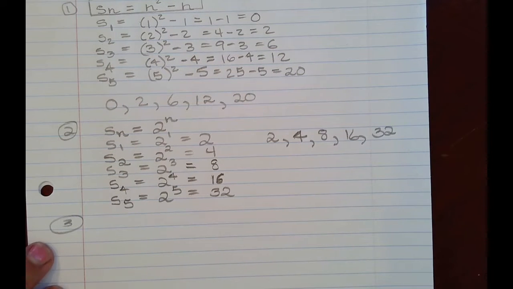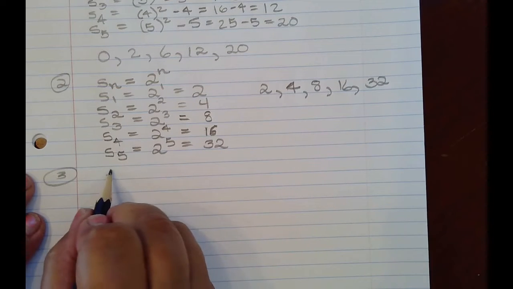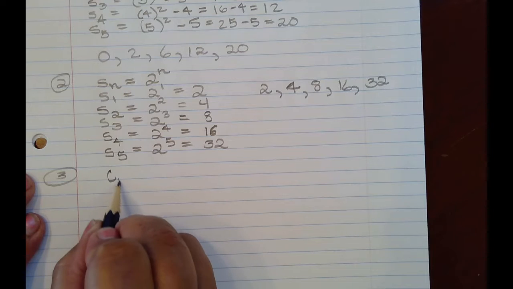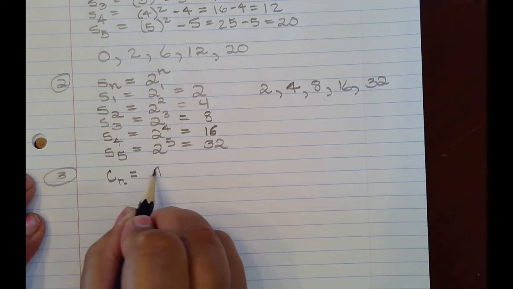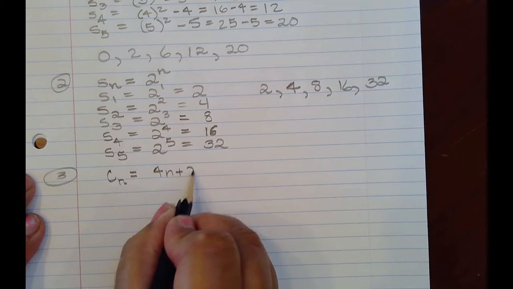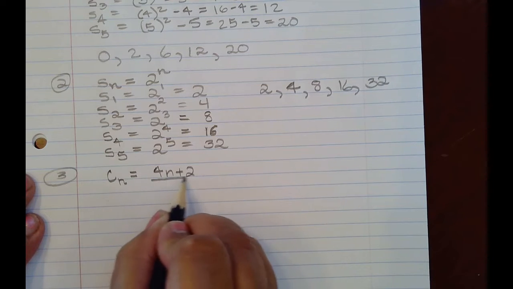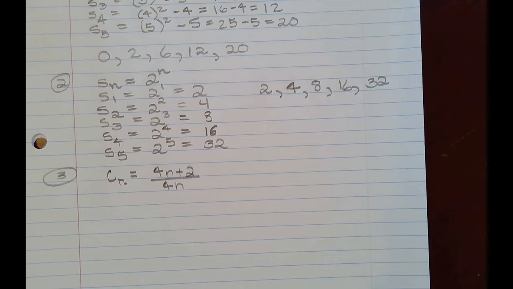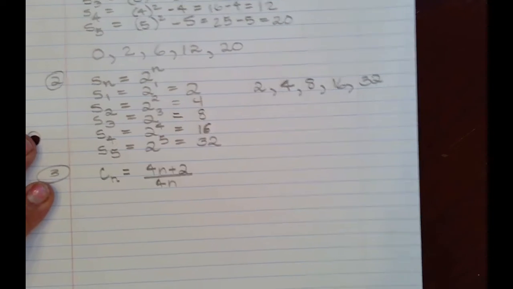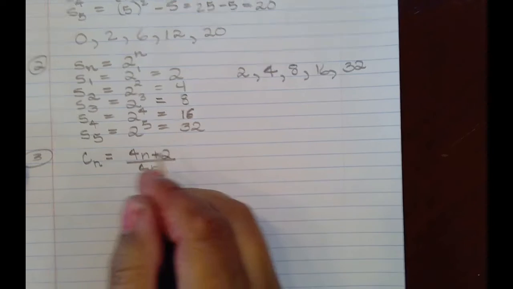Okay, moving on to 3, where we have a formula that involves a fraction. So the sequence C sub n is defined as 4 times n plus 2 over 4 times n. And here, you're going to want to get your calculator involved just to help you with the fractions.